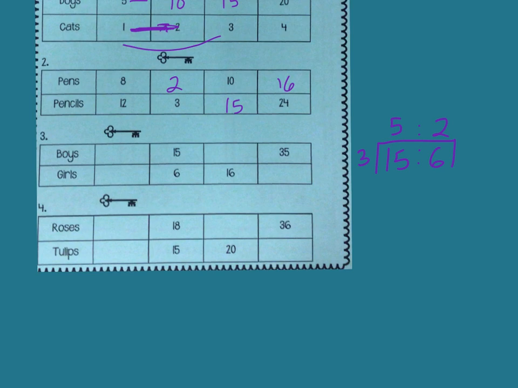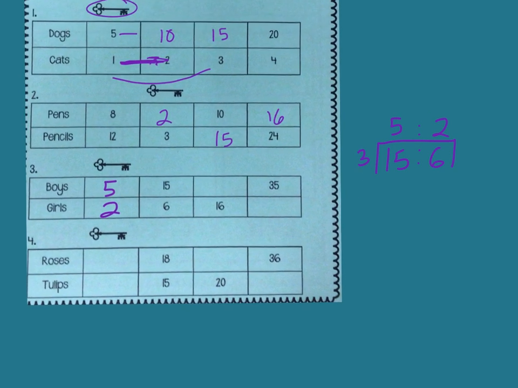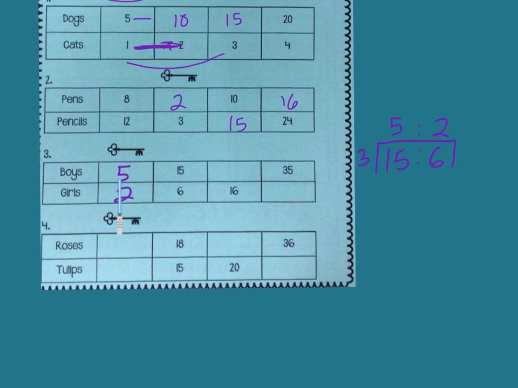So now I know what goes in this box right here. I know that the 15 turned into a 5, so this turns into a 5. I know the 6 turned into a 2, so it goes here. Now I can use this to do the rest. I have a missing box right here. I don't know what it is. So how did 2 turn into 16? Times it by 8. So 8 times 5, 40.